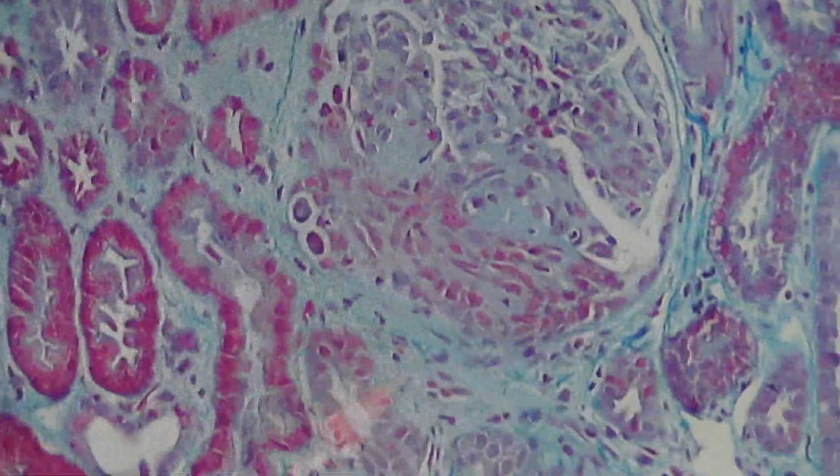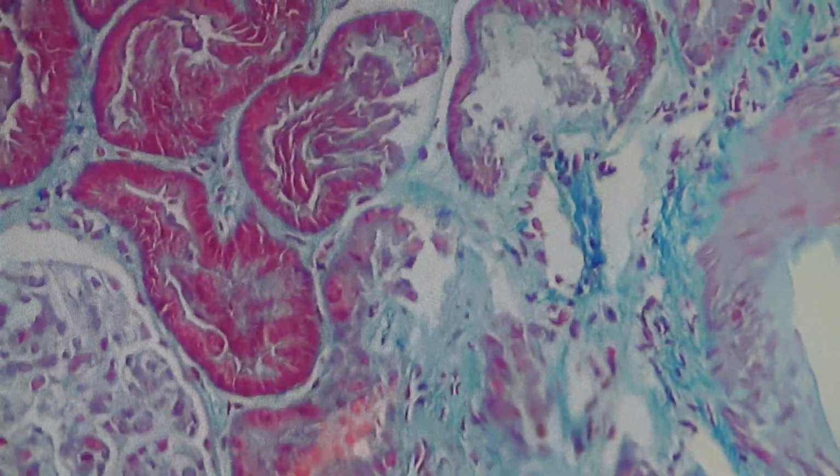And you can see that this stain really brings out the features of this biopsy better than an H&E, PAS, or a silver. You can see the fibrous intimal thickening here. This is the fibrous intimal thickening. The arrow is pointing to here.